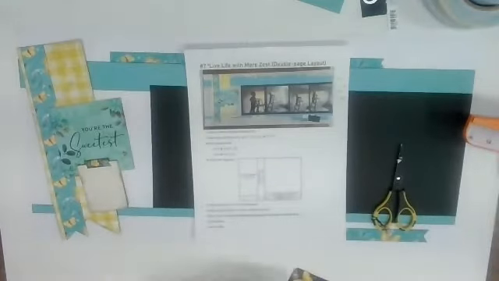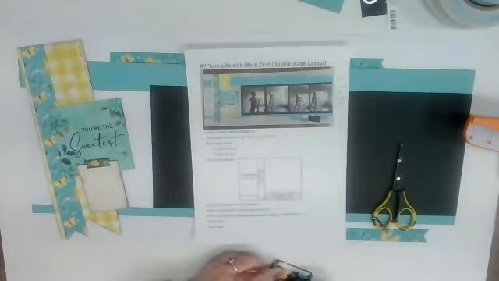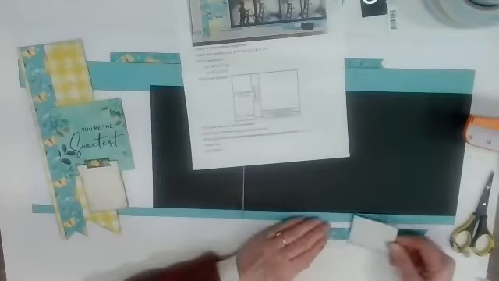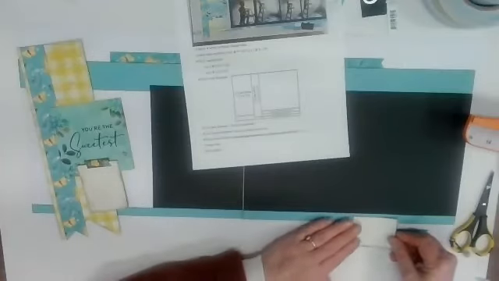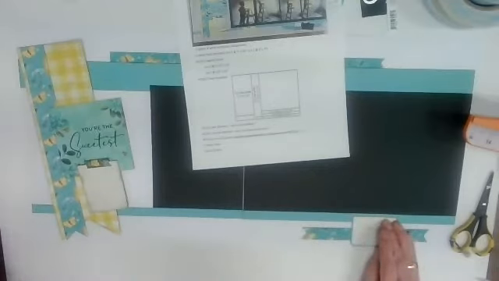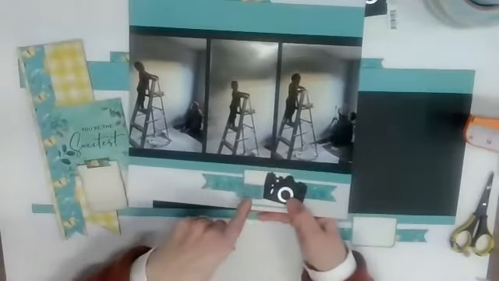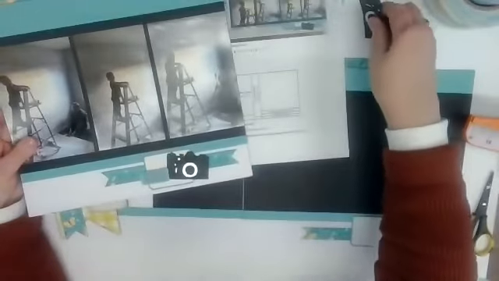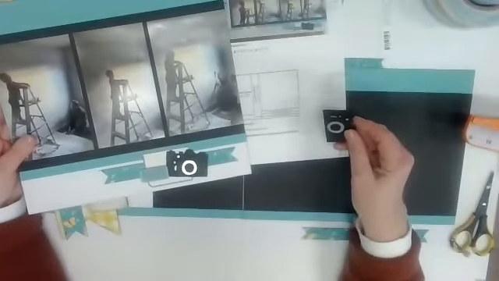Tape. That goes in like that. I put on one of the happiness stickers, I call them a little license plate. And you would have got a cutout of a camera.